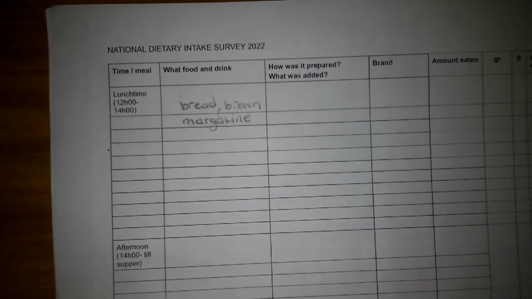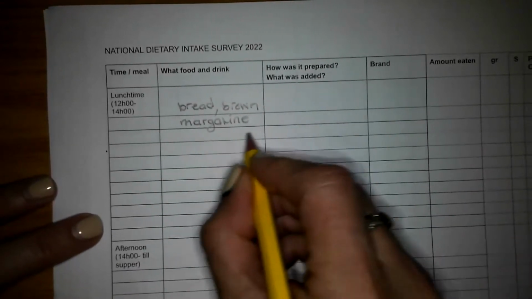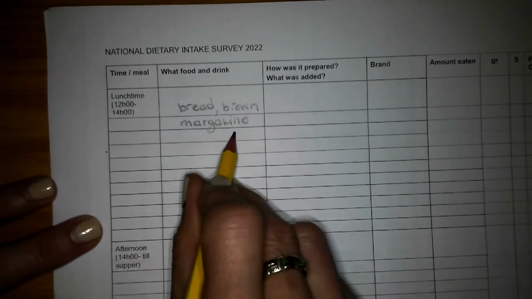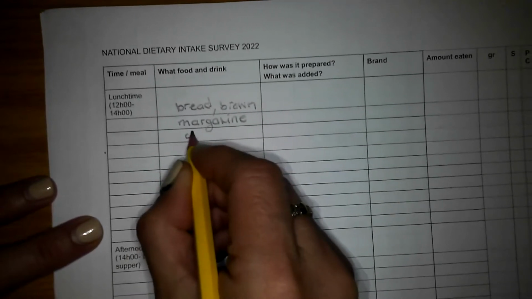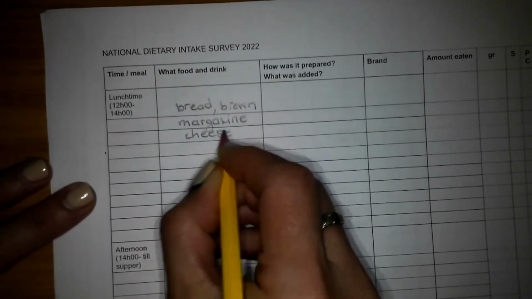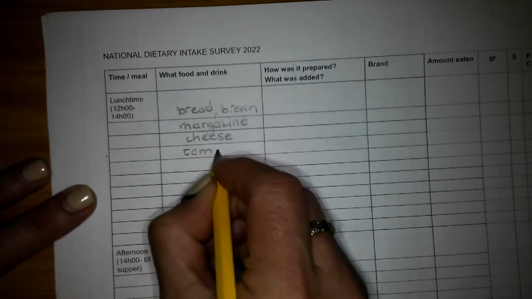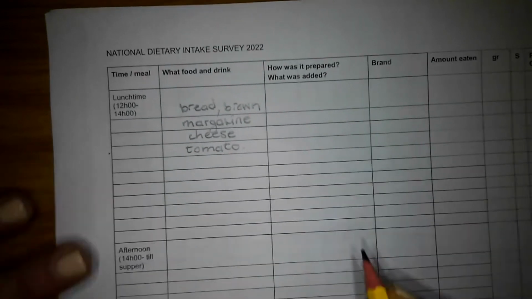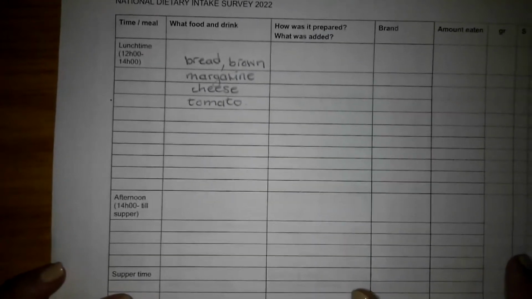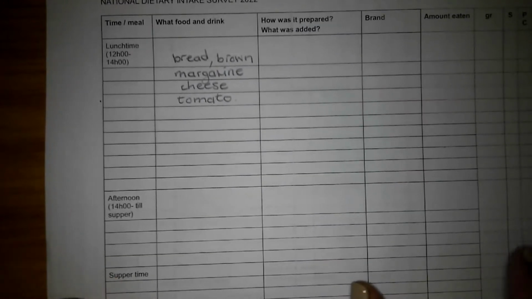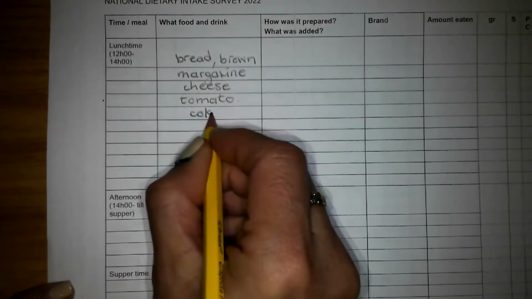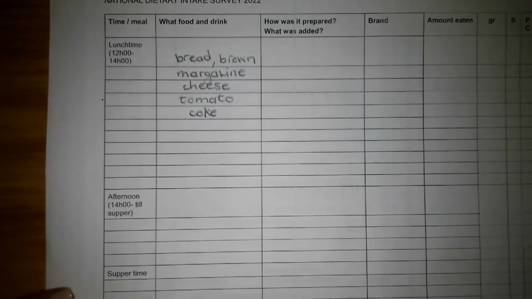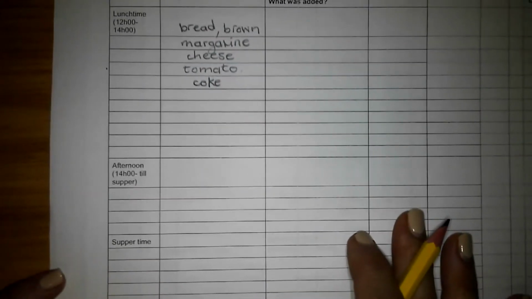Yes, it was a cheese and tomato sandwich, and then you can pack it out. Did you add any margarine? Yes, I added margarine. Okay, and you had cheese and tomato on there. Did they drink anything with that, or is that all they had? And they, for example, say no, they had some Coke with that. Okay, so that was all for lunchtime.